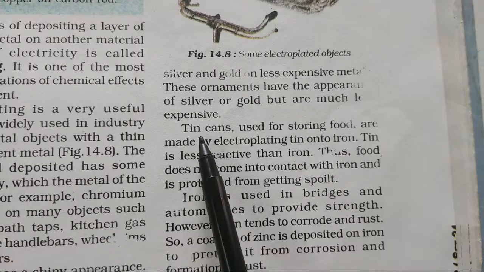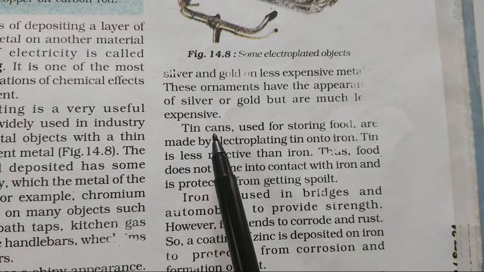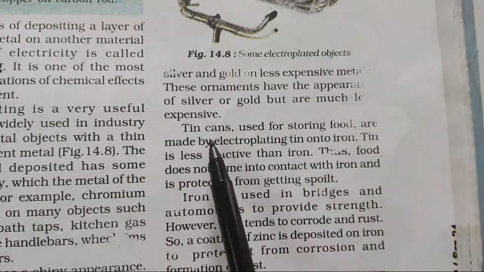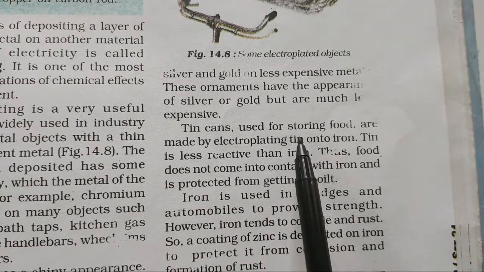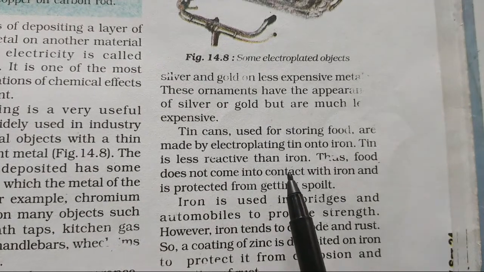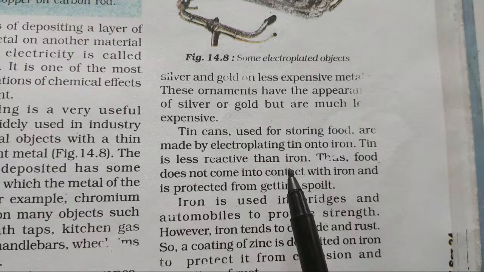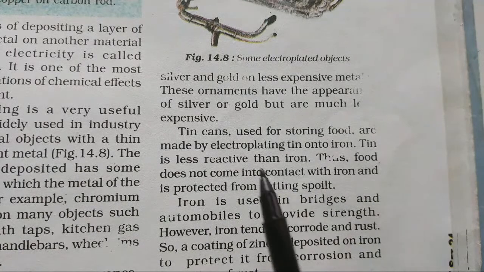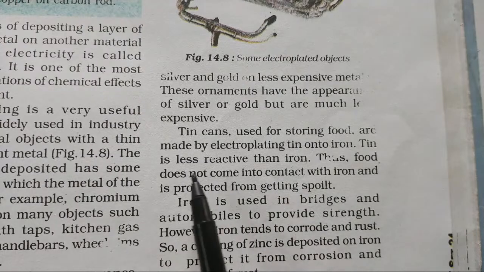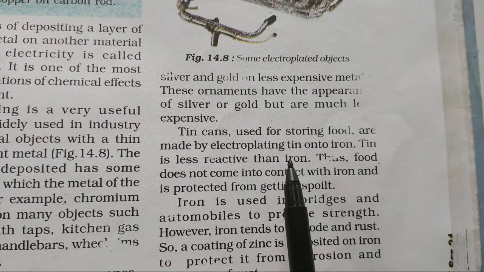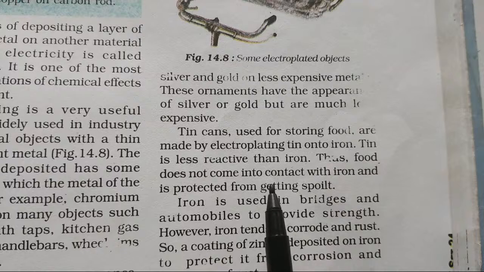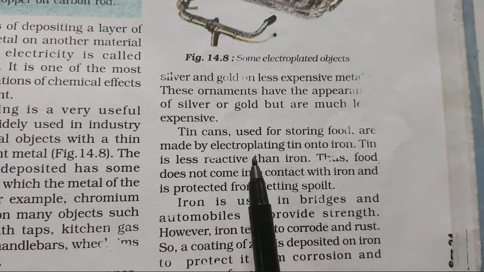Where else is it used? It is used in tin cans, which are used for storing food. The juices and drinks are there in cans, so they are coated with chromium. The container is made of iron, and when you coat it with chromium, the chromium makes the iron less reactive.